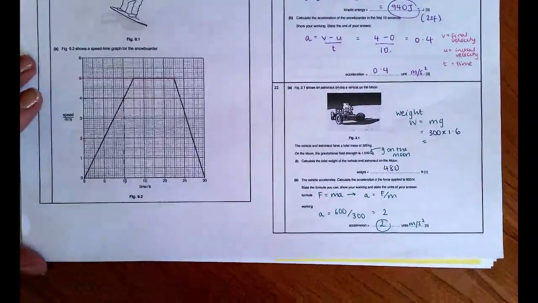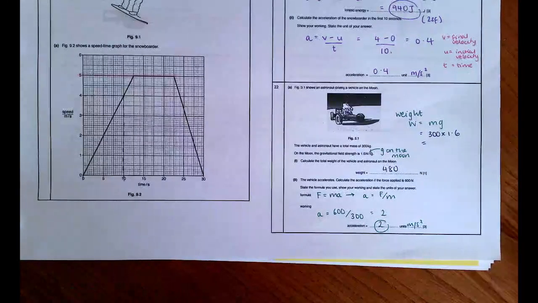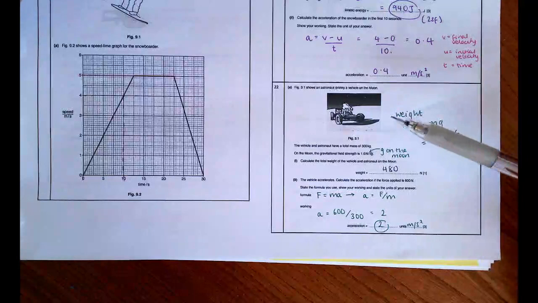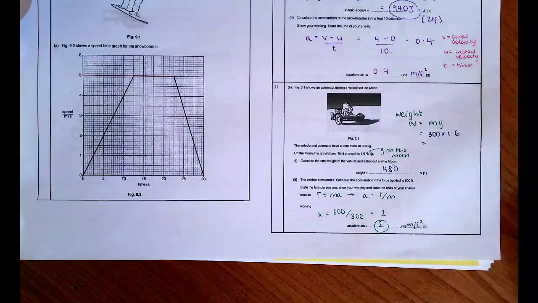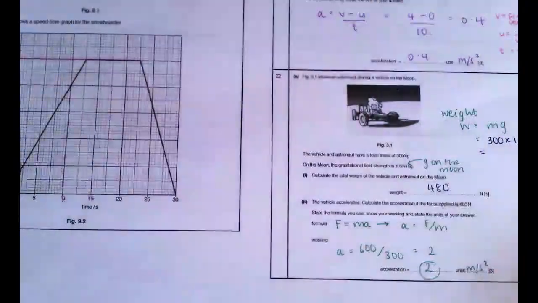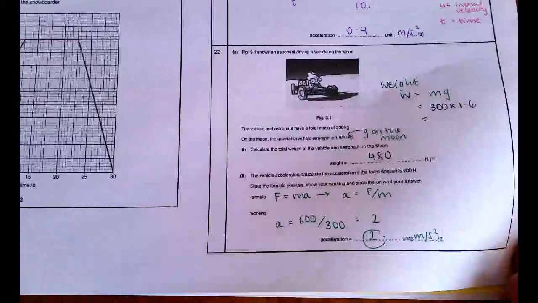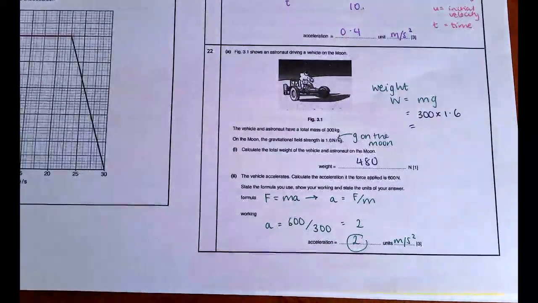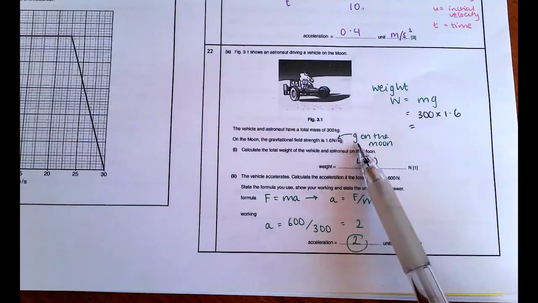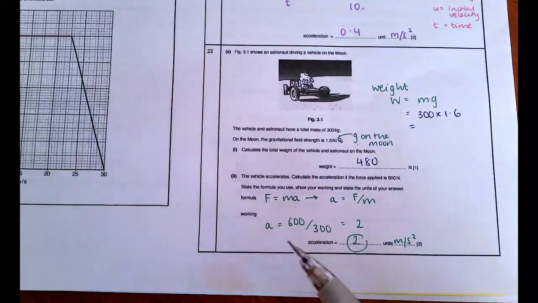Okay, so question 2 in this section then is about an astronaut driving on the moon, and it tells you that the vehicle and the astronaut have a total mass of 300 kilograms. And then it says, on the moon, the gravitational field strength is 1.6 newtons per kilogram. Gravitational field strength is g, okay, it's acceleration due to gravity, it's the same thing.